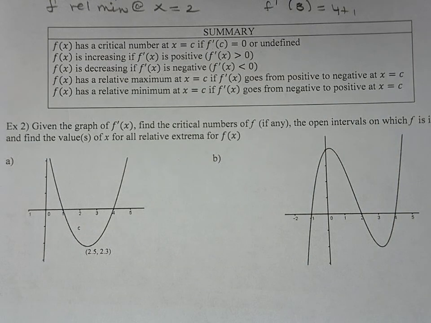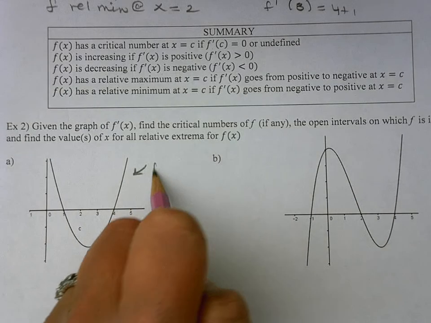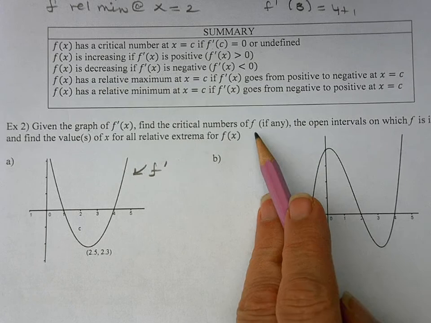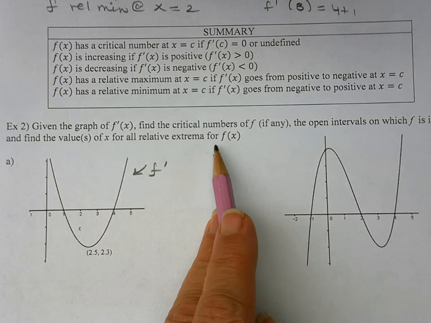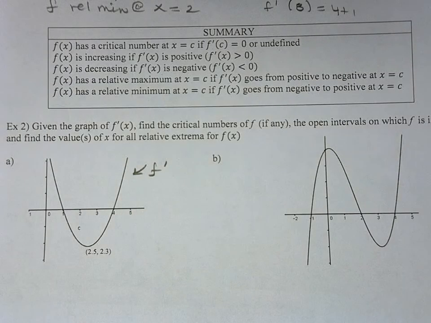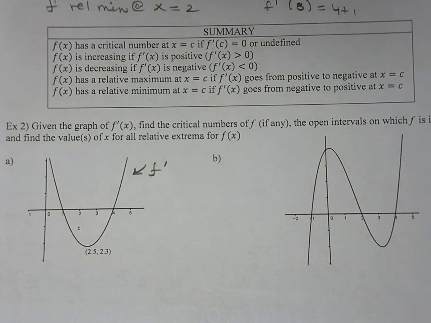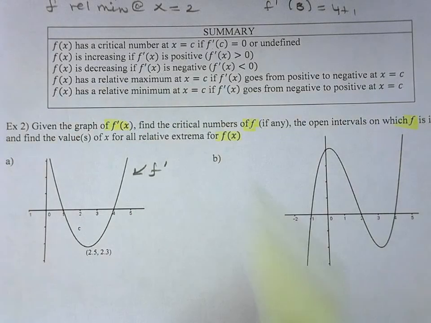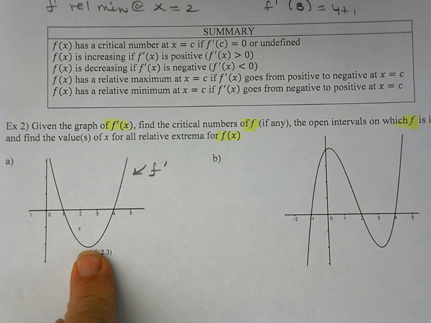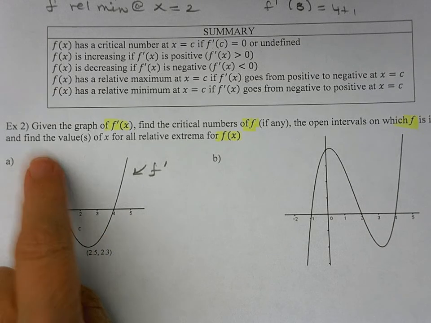Okay, so with that said, let's go ahead and take a look at this last bit. So this is saying, given the graph of f prime, right? So that means this is f prime right here. You want to find the critical numbers of f and the open intervals in which f is increasing or decreasing, and find the values of x for all the relative extrema for f of x. So the most important piece here that you need to make sure you're paying attention to is that you are given f prime, but you are being asked questions about f. So that means you cannot say, oh, there's a relative minimum for f, because this is not a picture of f. It's a picture of f prime.